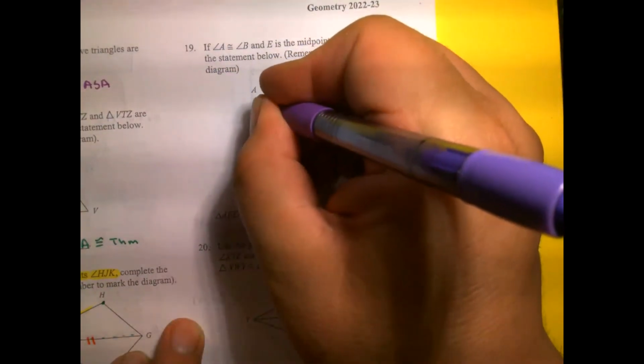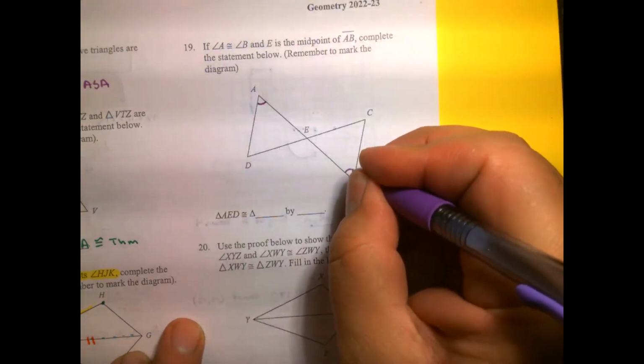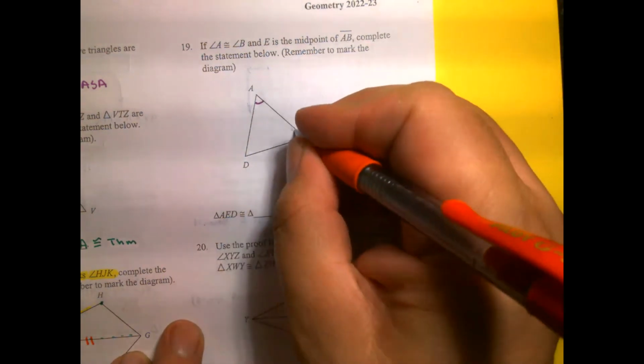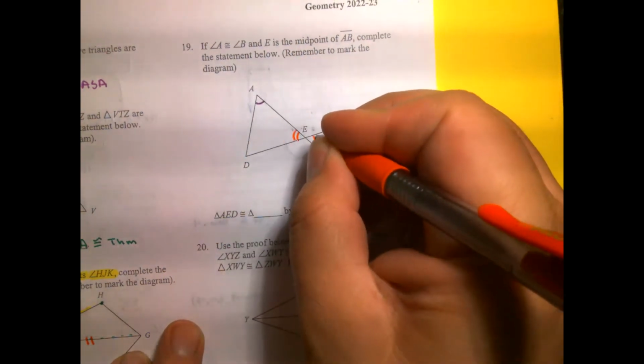A is congruent to B. All right, there, we marked that thing. You know what, though? We should have marked something instantly, and that's the fact that vertical angles are always equal to each other. And look at what we have so far, right?